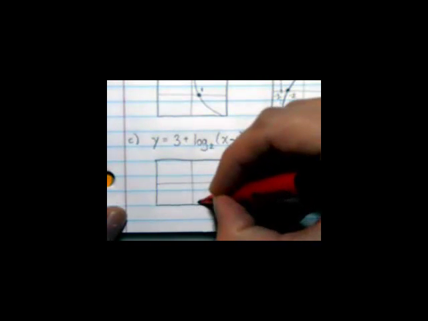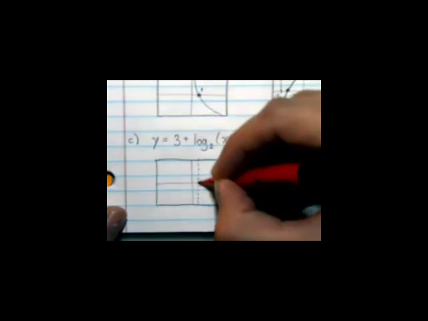So let's start with the asymptote. That's a nice little home base for us with these. Where should the asymptote be now? At 1. Okay, so I've got the vertical asymptote at 1.